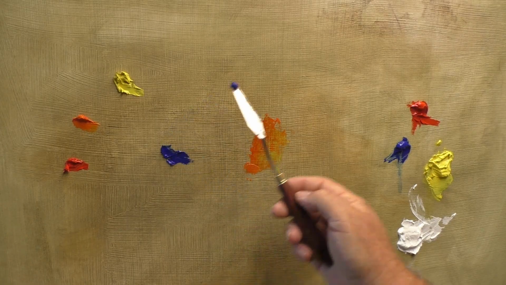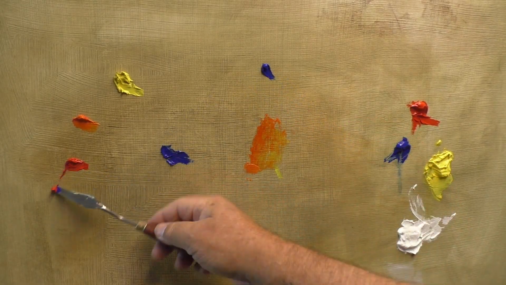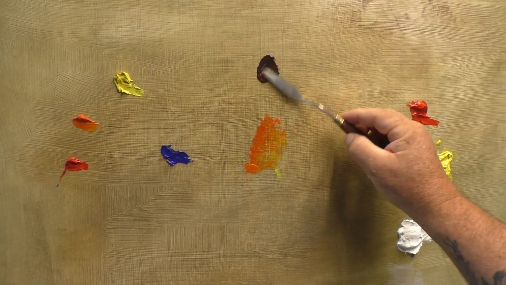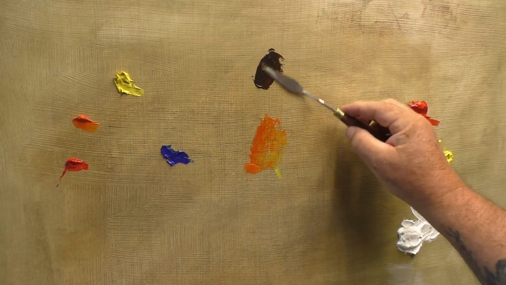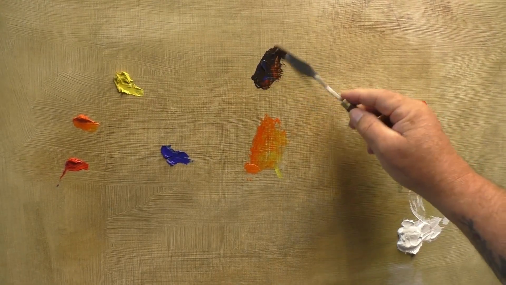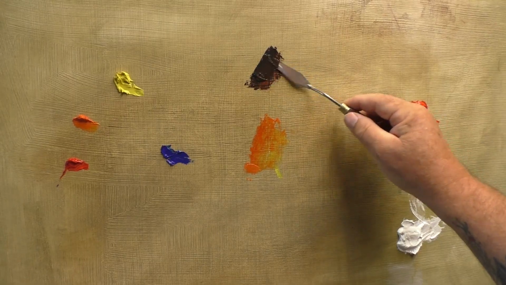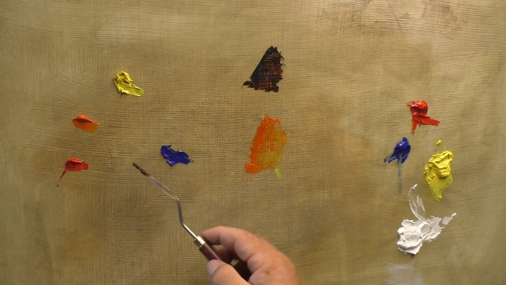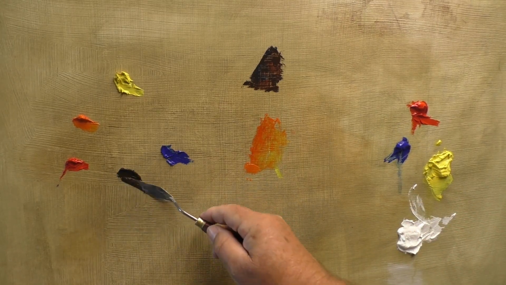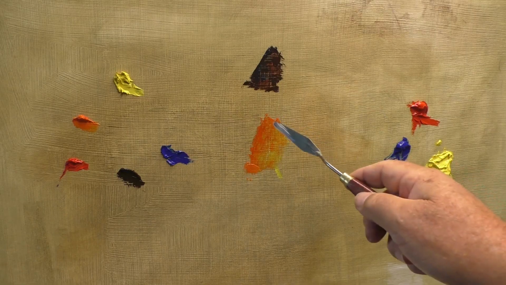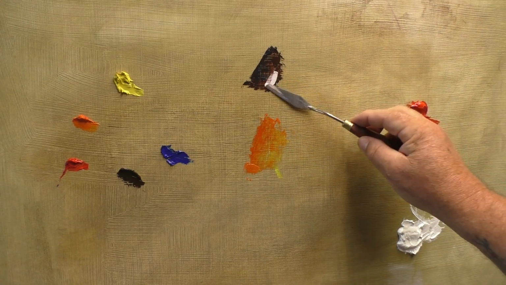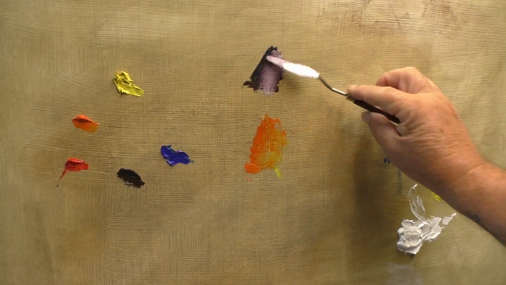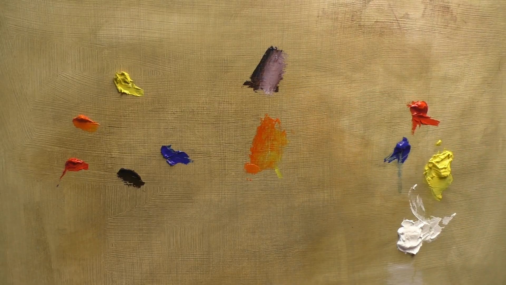Then mix those two together. So blue and red, it looks pretty much like a brown, a dark color. Let's put it in between those two. But I'm going to demonstrate straight away, if you add a bit of white here, you get a purple, which is a bit more on the red side here.